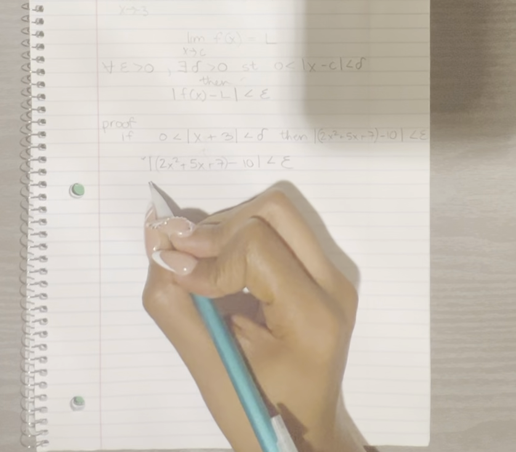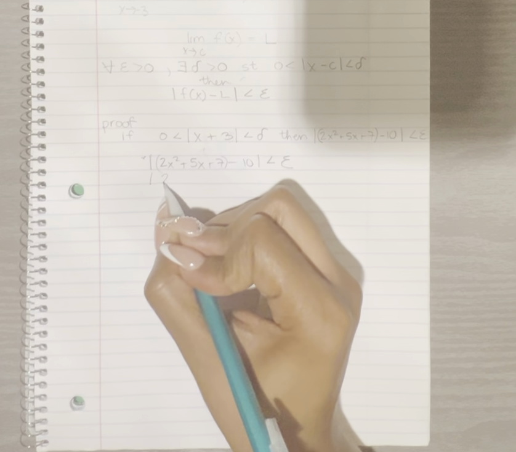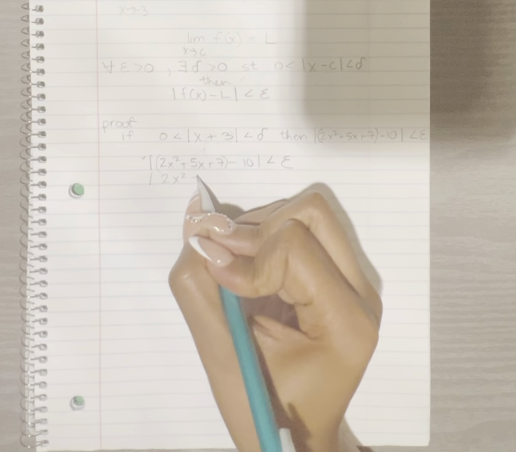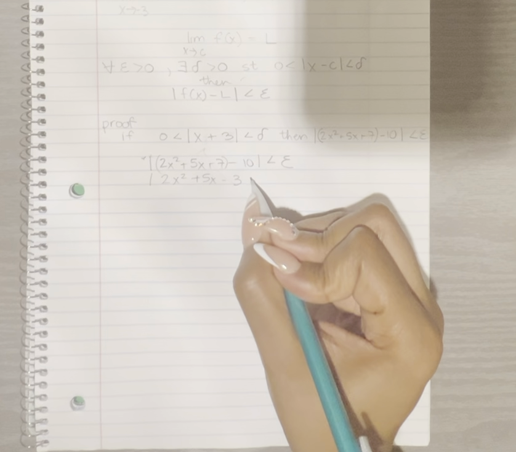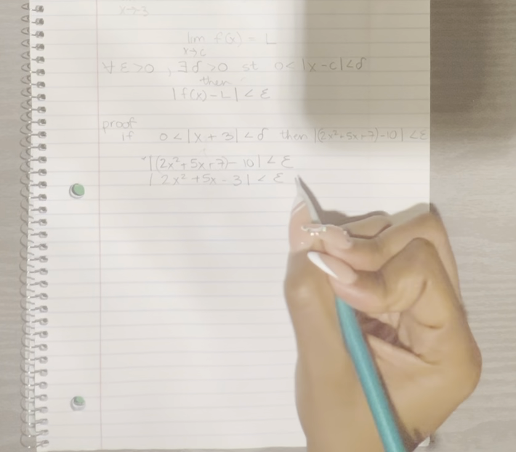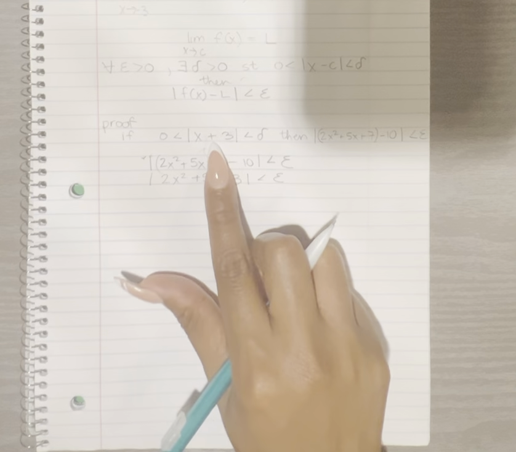So I can begin by combining 7 and negative 10, and it'll be the absolute value of 2x squared plus 5x minus 3 is less than epsilon. Okay, that looks a little bit better. But again, I need this 2x squared to match x plus 3, so I need to factor.